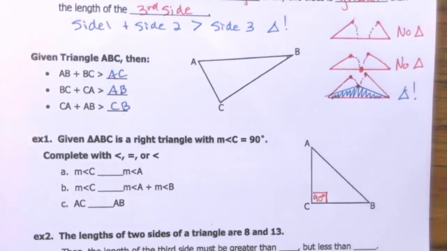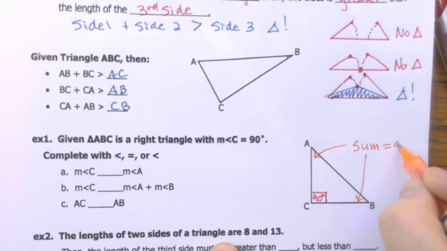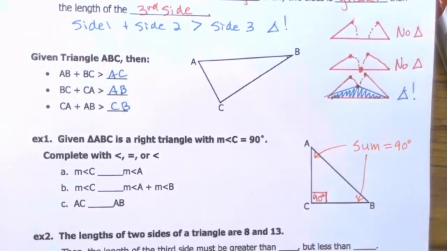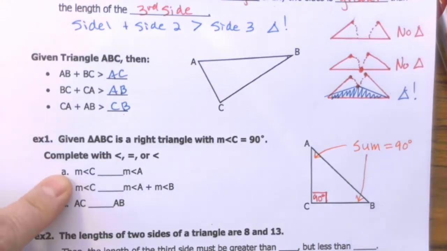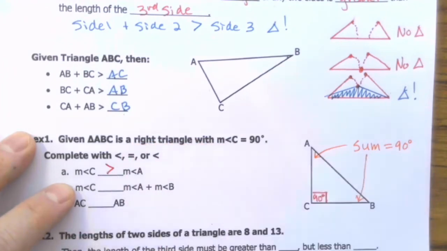Well, remember that the three angles have to add up to 180. So if this one's 90, it means that when you take the sum of the other two, they also have to be 90. So both of them individually must be less than 90. So angle C should always be greater than any other angle.